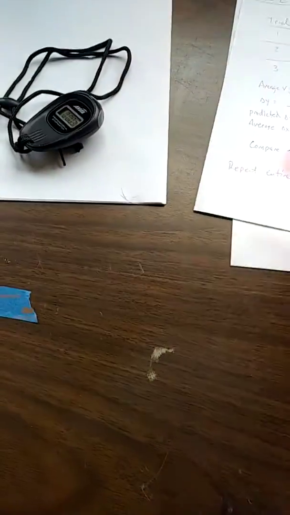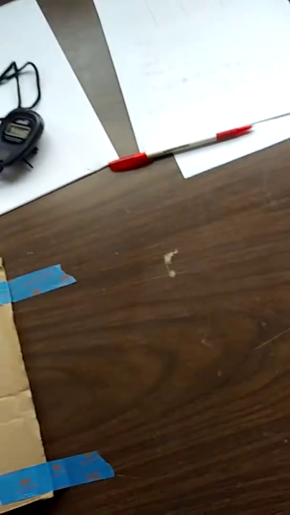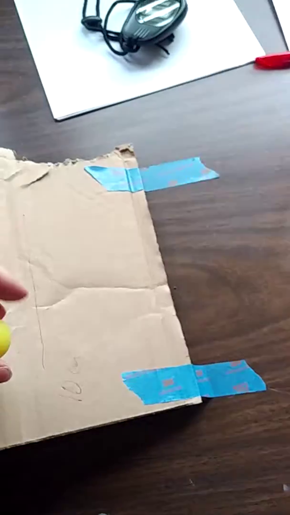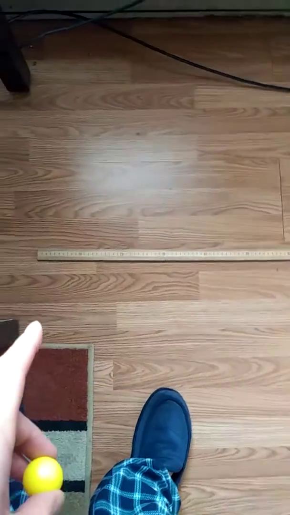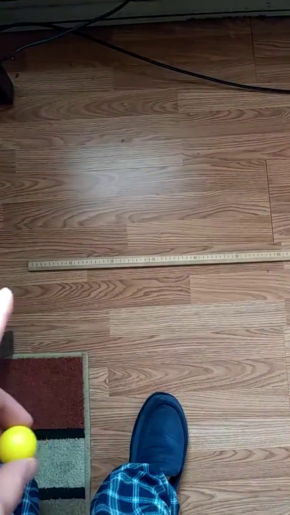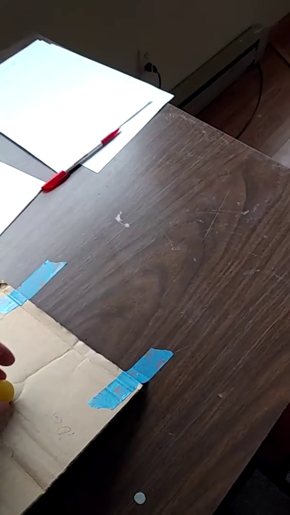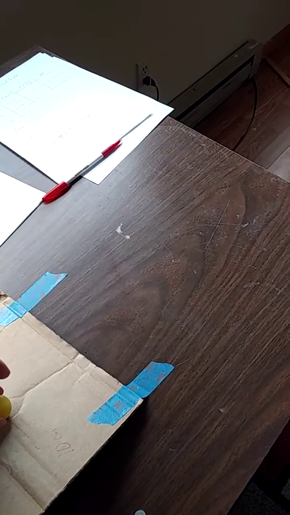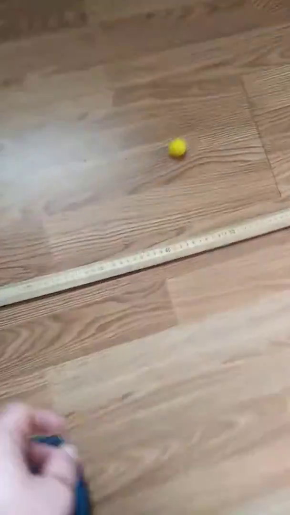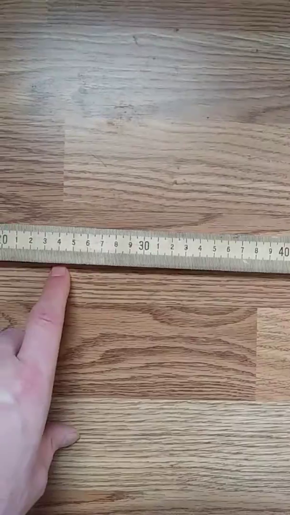Okay, so I need to put that there. So I don't need the stopwatch for this part. But basically, I'm going to release the ball from 10 centimeters, let it run off, let it launch, and then try to estimate where it landed with the ruler. So this is a difficult part because I can't really see from here, but we'll try this. Okay, so here it goes. Okay, it's about right there. So 24 centimeters.